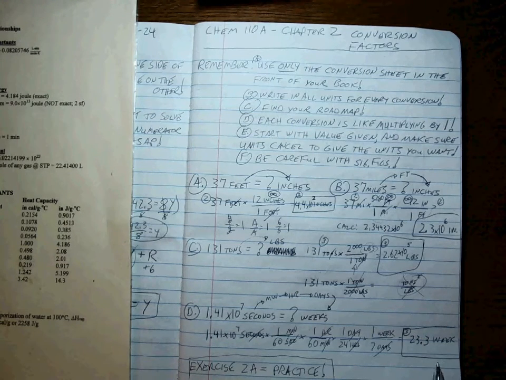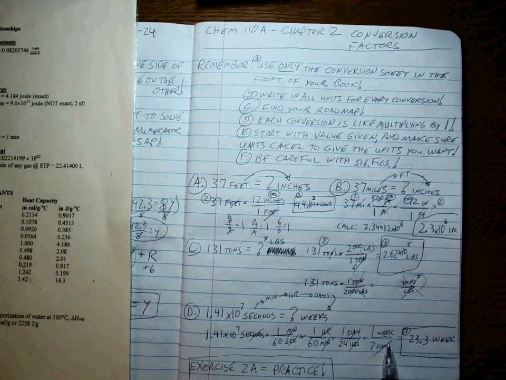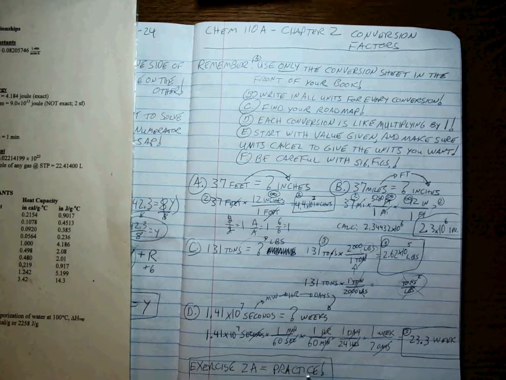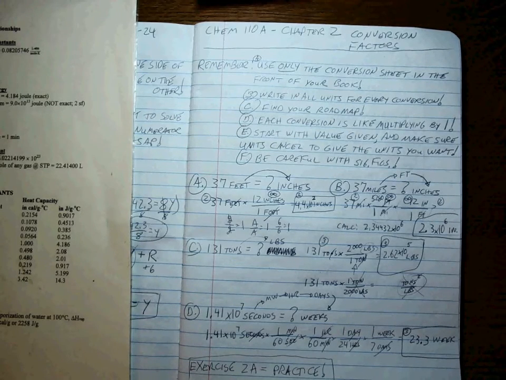The key here is to write things out with your units, making sure they cancel, and to practice. Practice your butt off. Exercise 2A will help you. We'll go over different kinds of conversion factors with different kinds of significant figures next time.